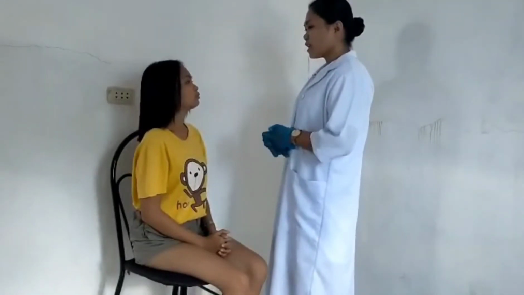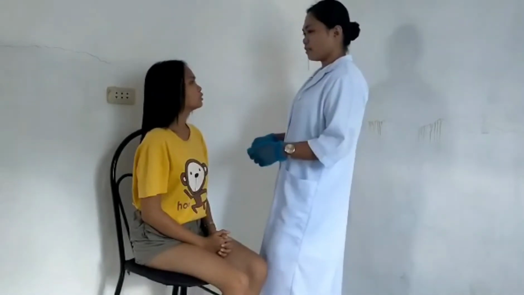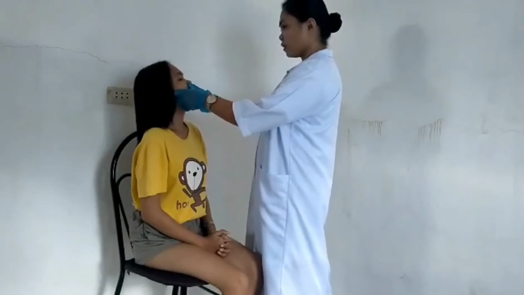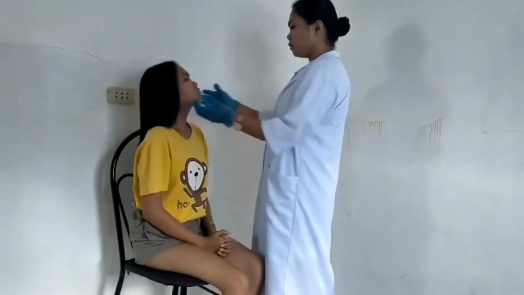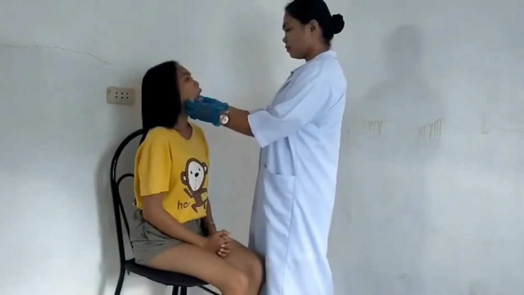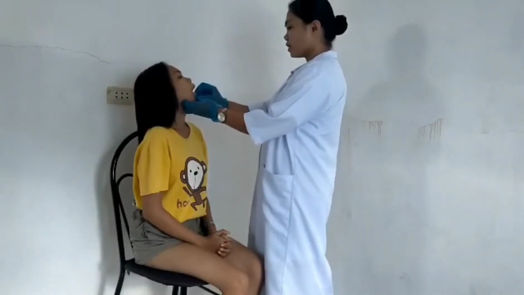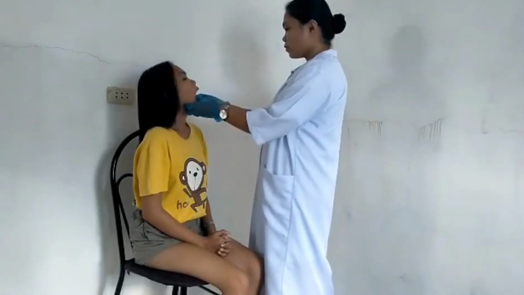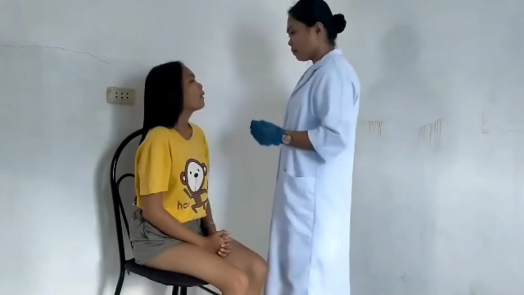Now we're going to assess your mouth and pharynx. The outer lips are uniform in color, pink, soft and moist. Please open your mouth. Your gums are pinkish and smooth. The teeth are white with shiny tooth enamel.